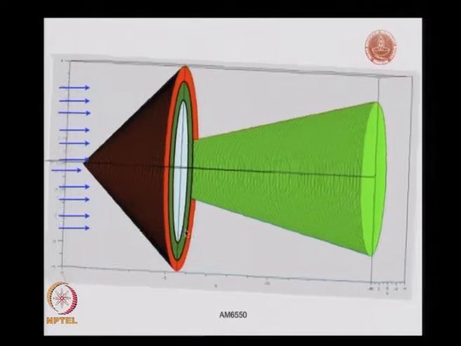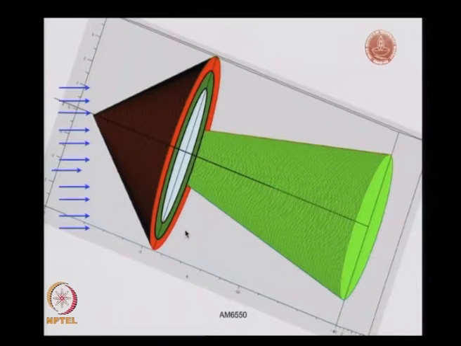Essentially, I think it is important now that we deliberate as to what exactly is going on here. In the axisymmetric case, what are the velocities that we had?